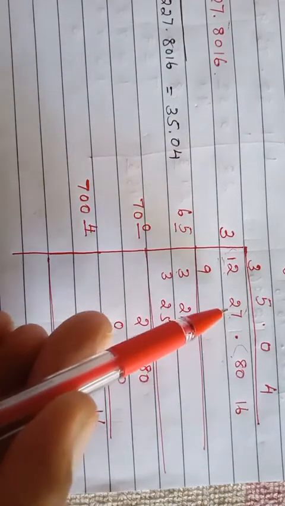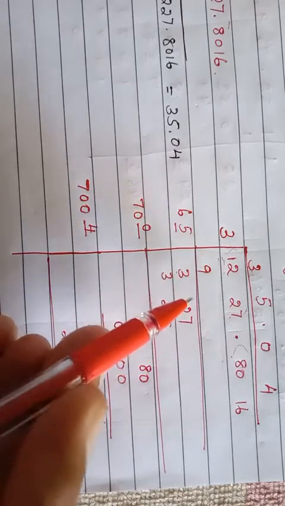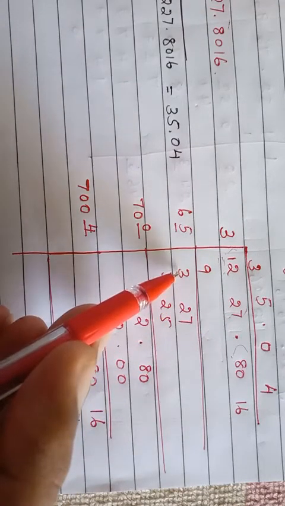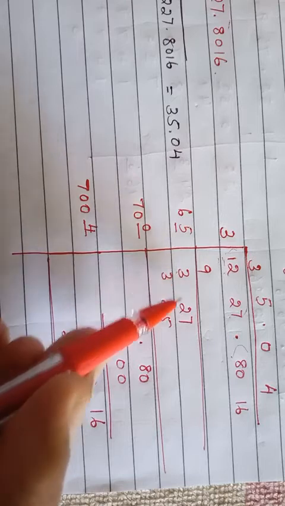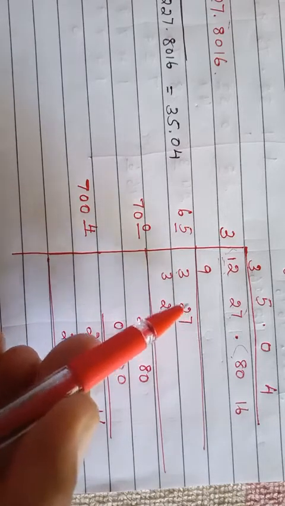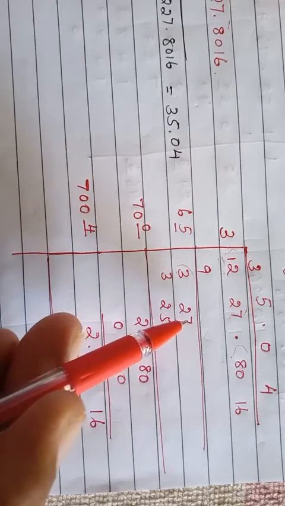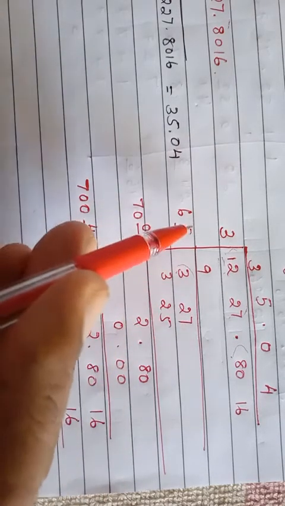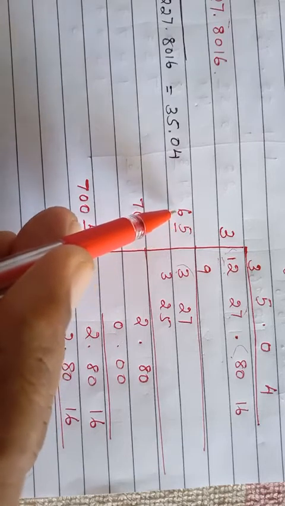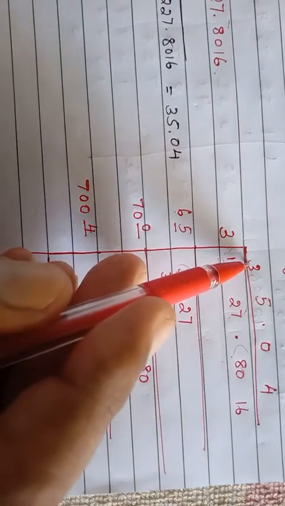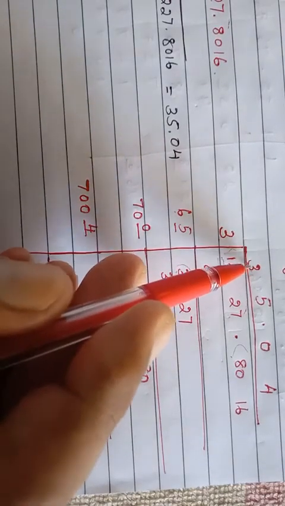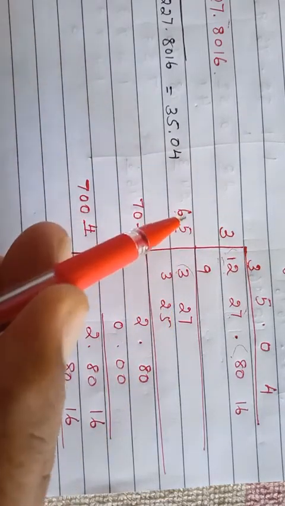Then next step, we have to take the next period and write it to the right side of the remainder. So it will become 327. This is the new dividend, 327. We have to find the divisor. For finding the divisor, the first digit will be double of the first quotient, that is 3. So 3 multiplied by 2 we get 6.